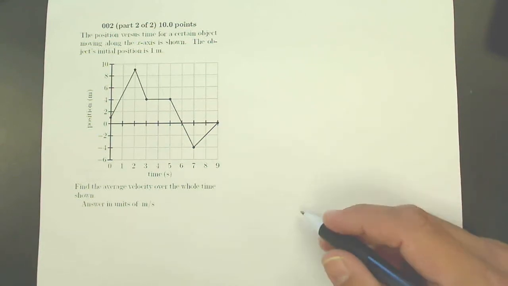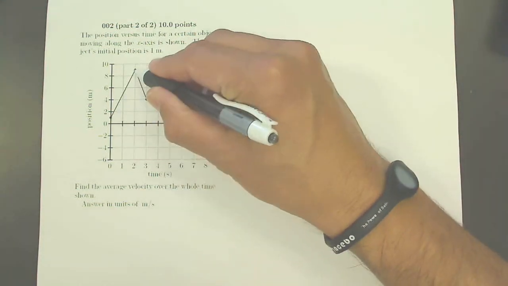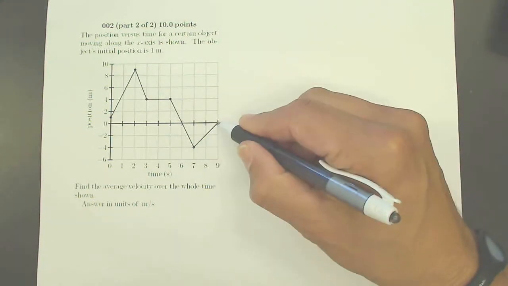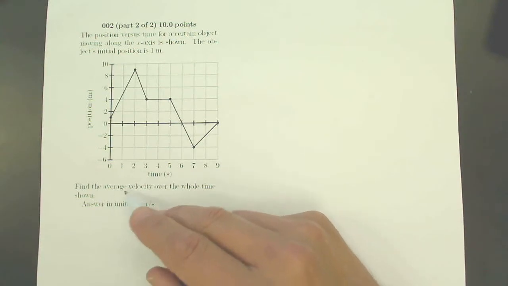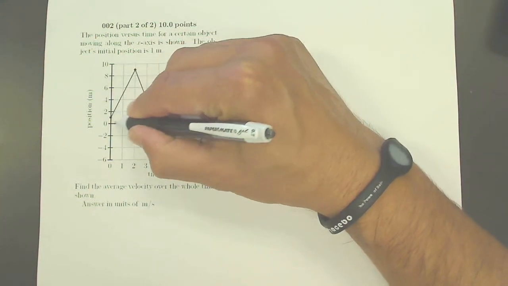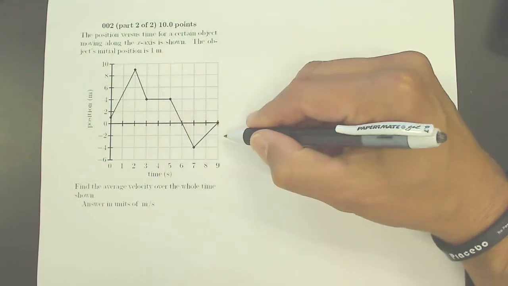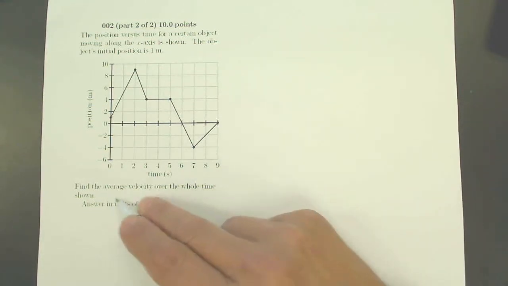Well, if I want the average velocity over the whole time, you might think that involves finding this velocity and this velocity and this velocity and this velocity and this velocity, and then adding those up and averaging them. That could be done, but you'd have to do some sort of weighted average because it's moving at this velocity for 2 seconds, this velocity for only 1 second, this velocity for 2 seconds, and so on. So instead of doing that, what we can do is to find the average velocity.